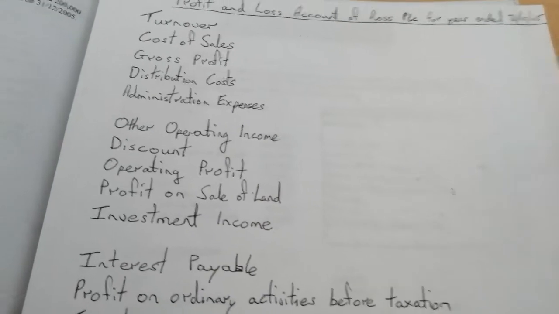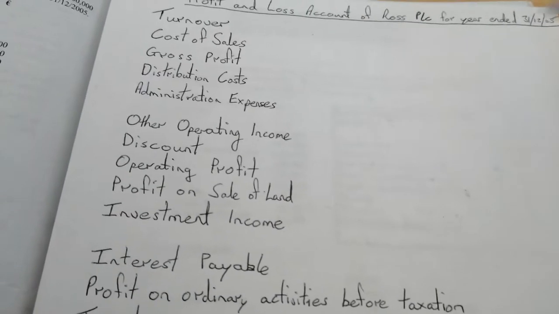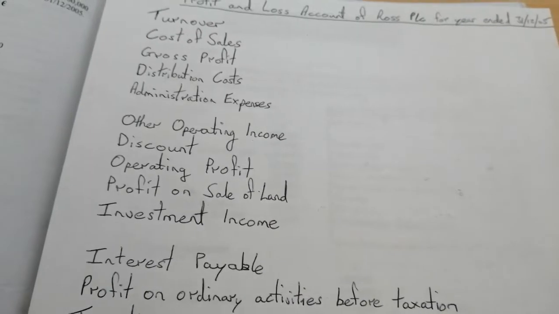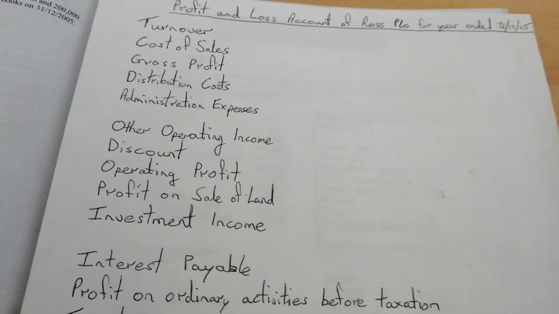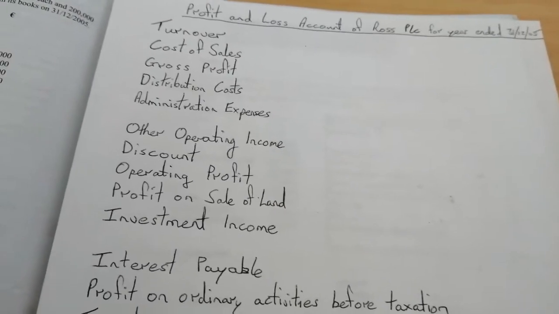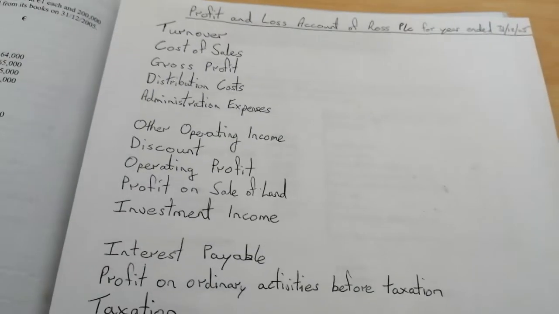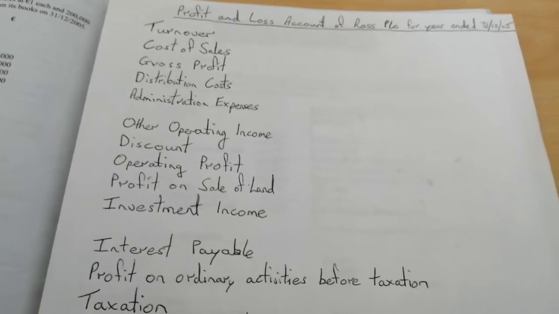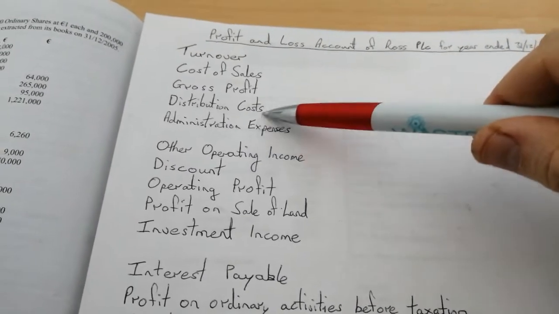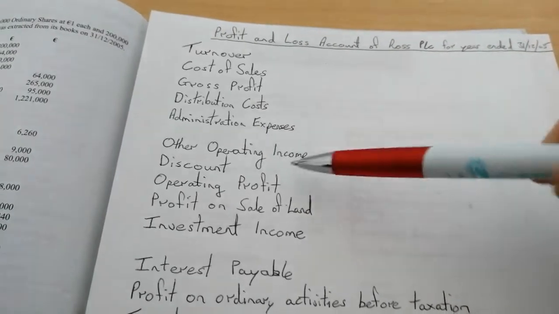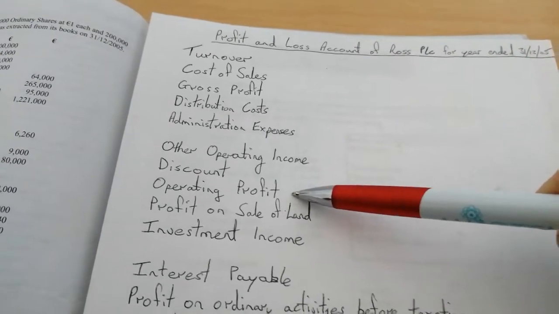Other operating income is just gains, really, but gains from the general operations of our business, not gains from stuff that we do outside of the business. So all we had was gross profit less our expenses plus our gains, giving us our operating profit.